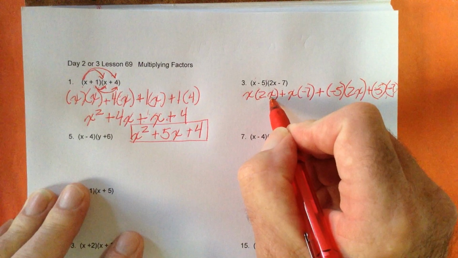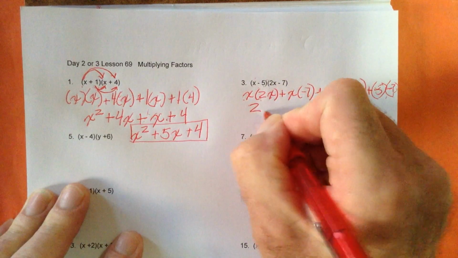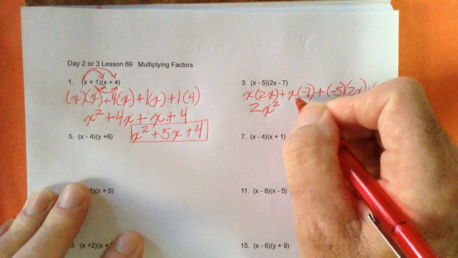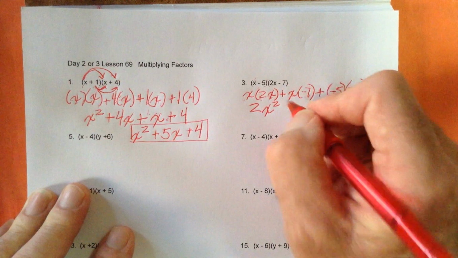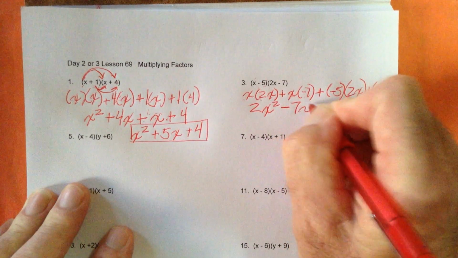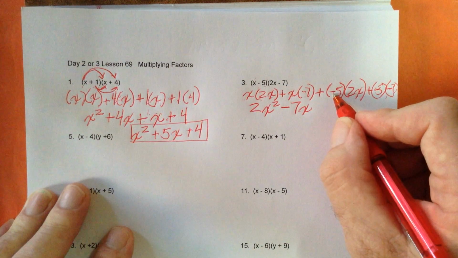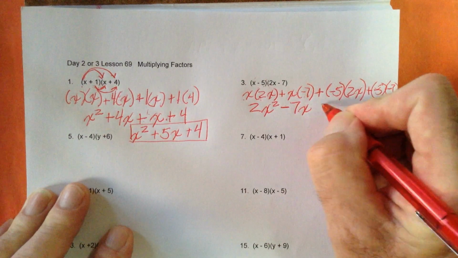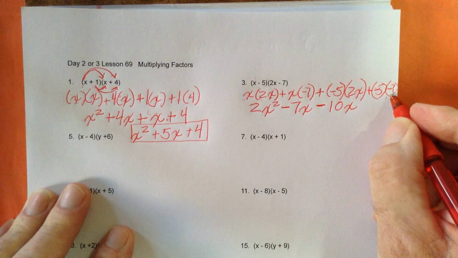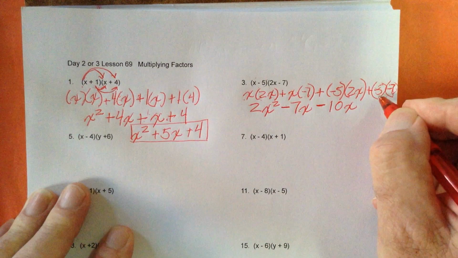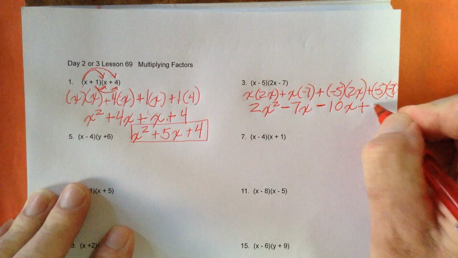I have x times 2x, so that would be 2x squared, plus x times a negative 7, so that would be negative 7x, so instead of the plus I can go negative 7x, plus negative 5 times 2x, so negative 5 times 2 would be negative 10, so I have negative 10x, and I have negative 5 times the negative 7, so that would be a positive 35 because when multiplying two negatives it becomes a positive.